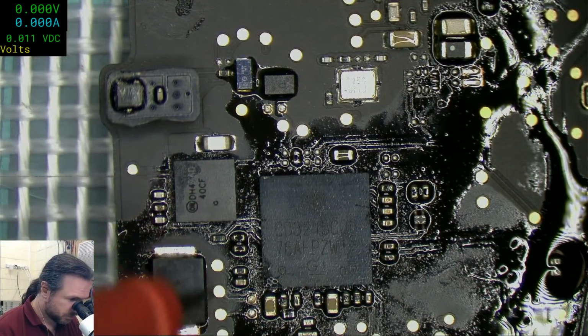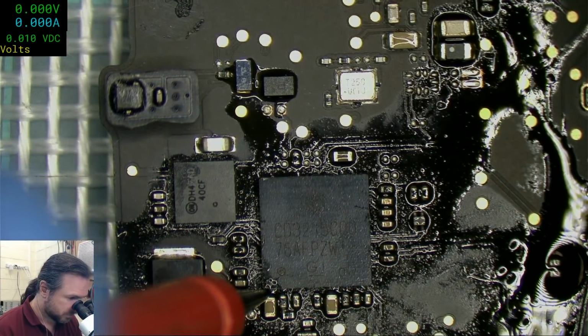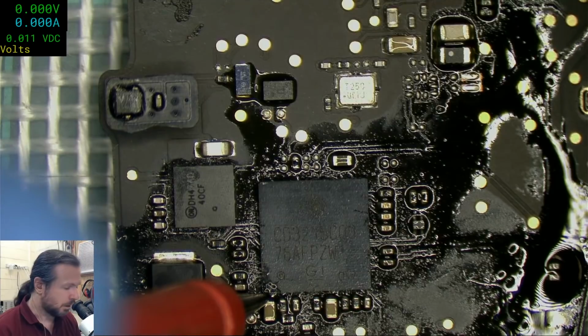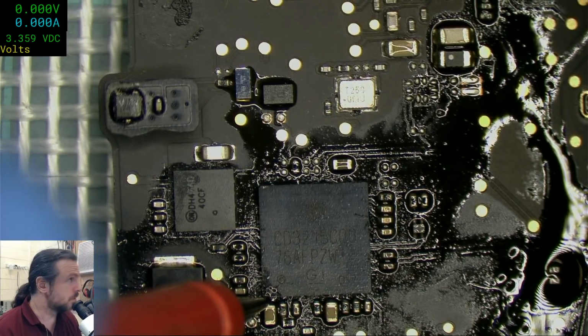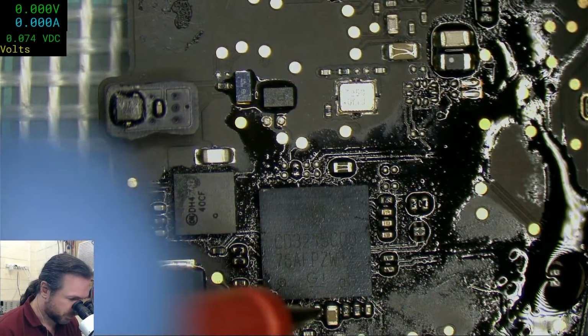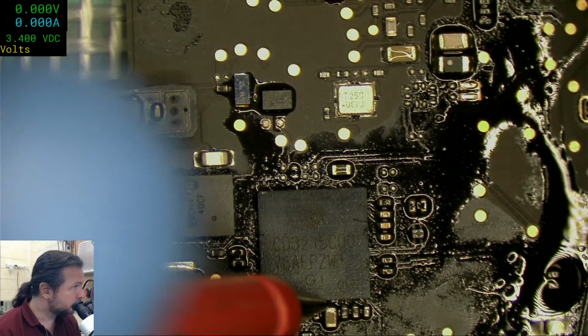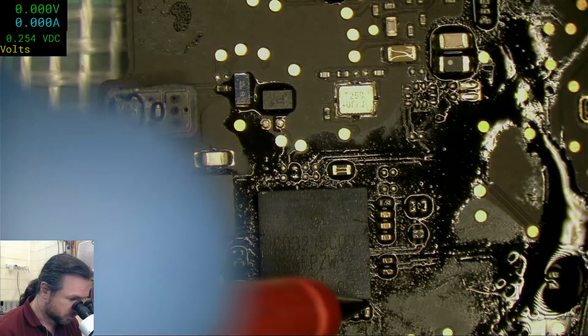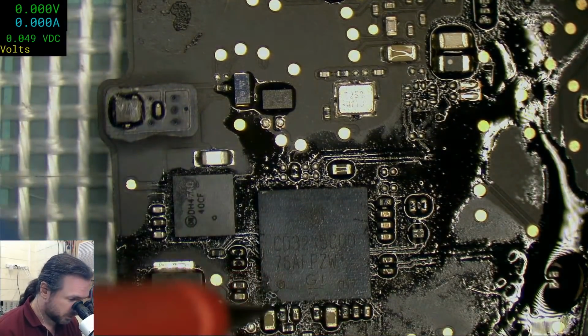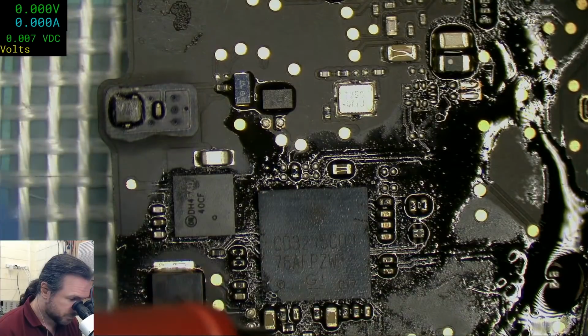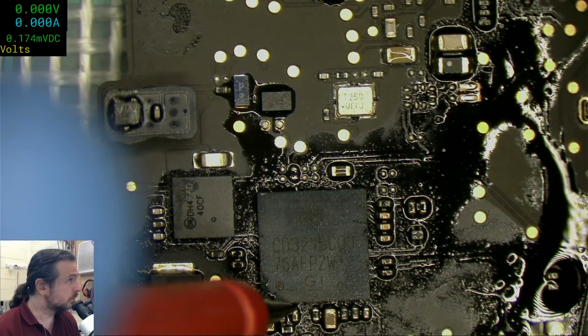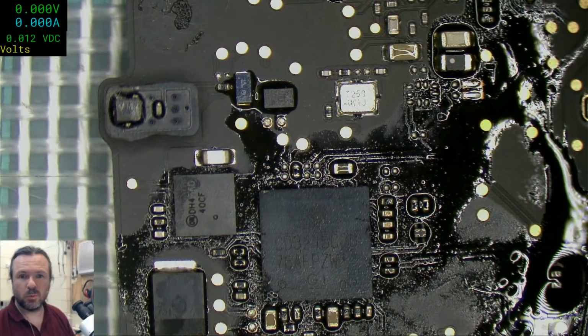Yeah, 5 and 9. Okay, like right now, that one there, sitting at 3.3, that was just a probing limitation. 3.4, 1.8. Okay, that would probably use the 1.1.